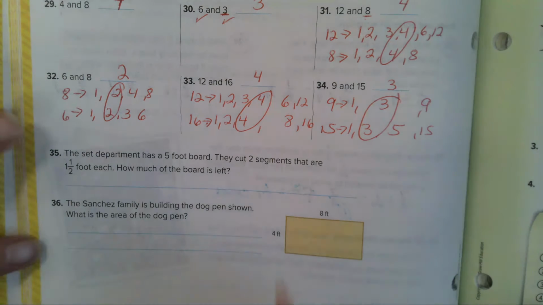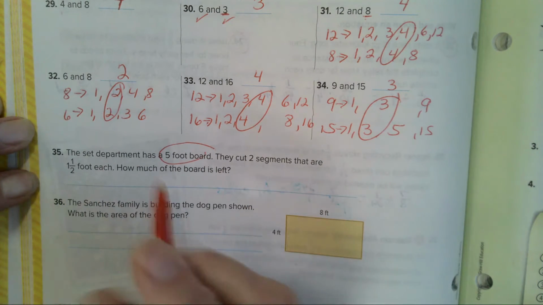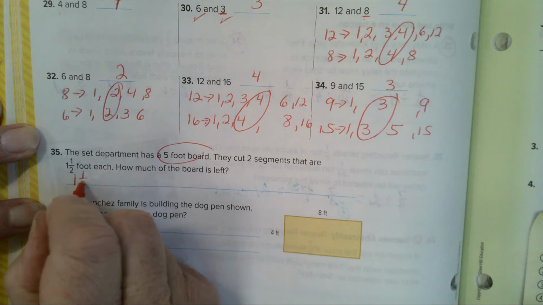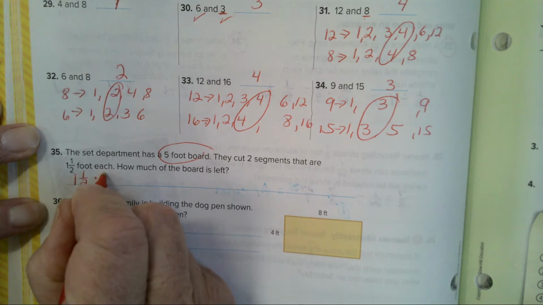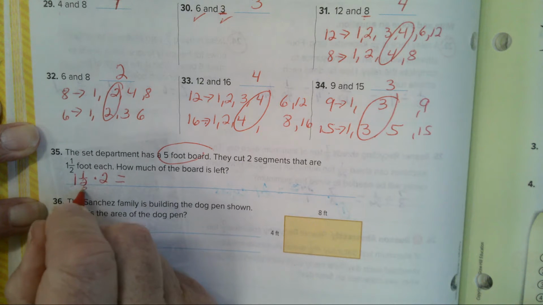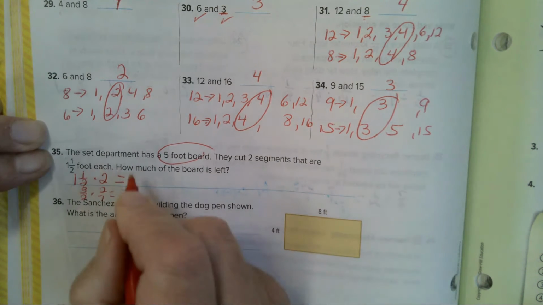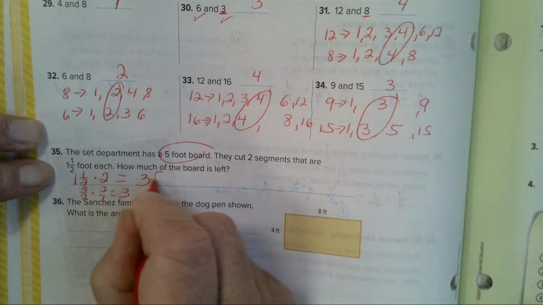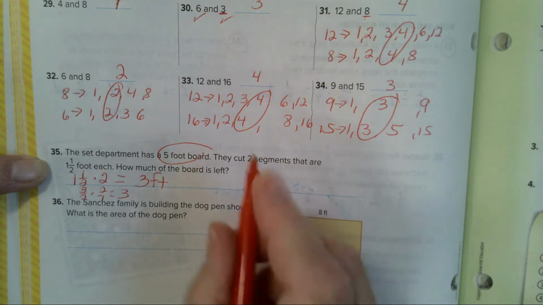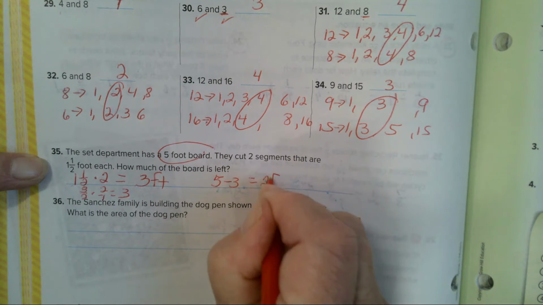So you have 5 feet minus 2 of the 1 1/2. So what's 1 1/2 times 2, or 1.5 plus 1.5? It's 3, that's right. So you have 3 halves times 2 over 1, you get a 3. So that equals 3 feet. And how long is the board to begin with? 5. So how much of the board is left? Right, 2. 5 minus 3 equals 2 feet.